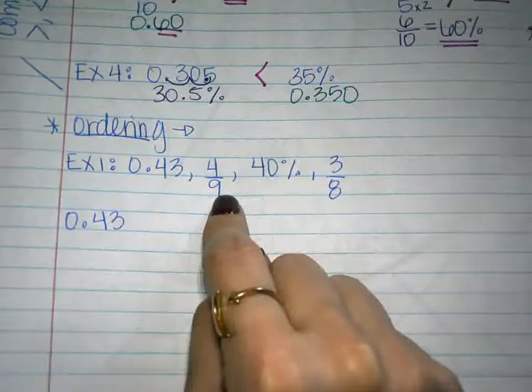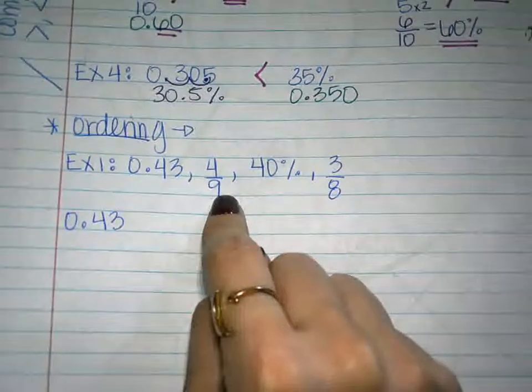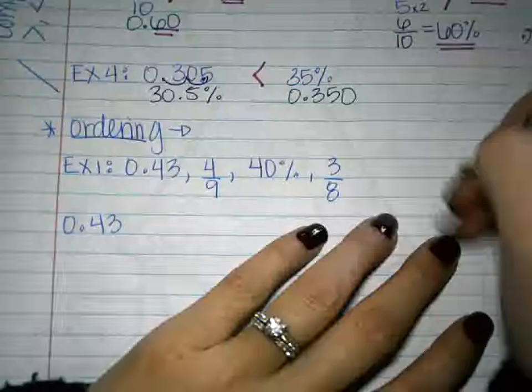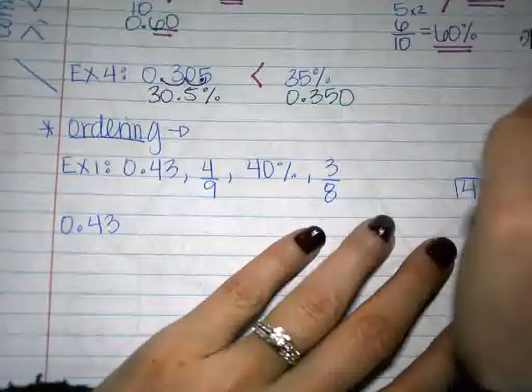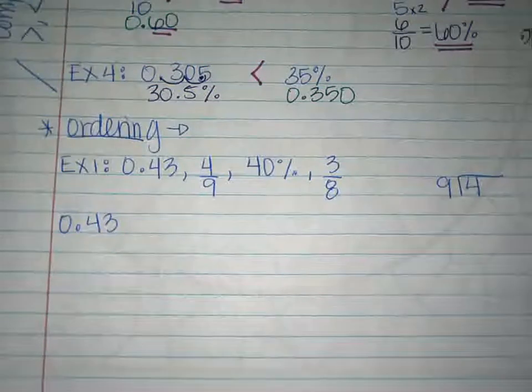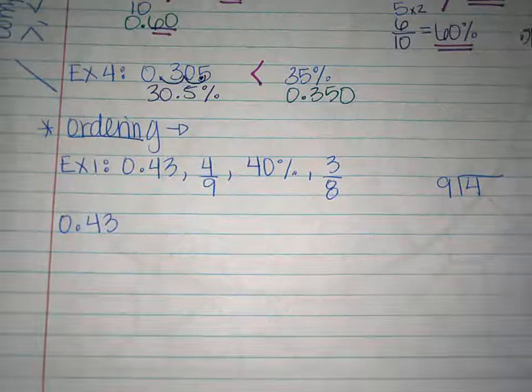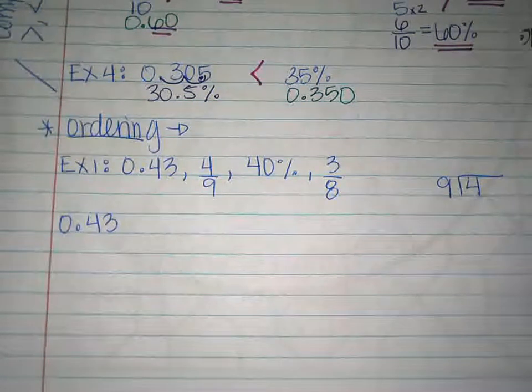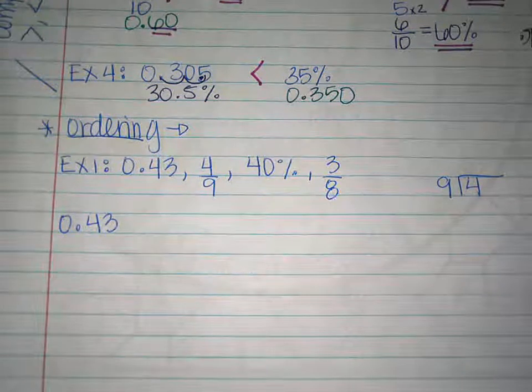Which number always goes in the house? Good. So everyone do 4 divided by 9. Go to 3 decimal places always. Good question. Always go to 3.